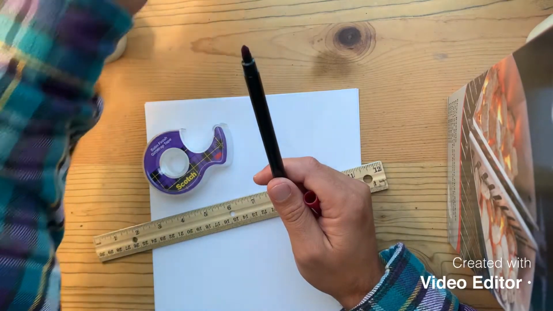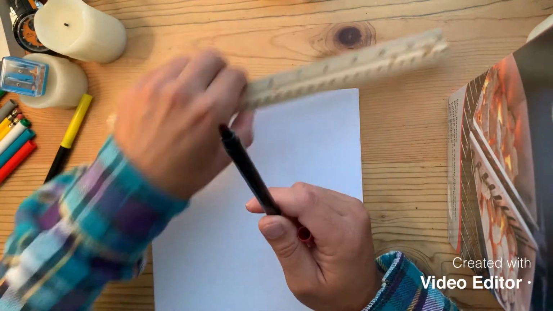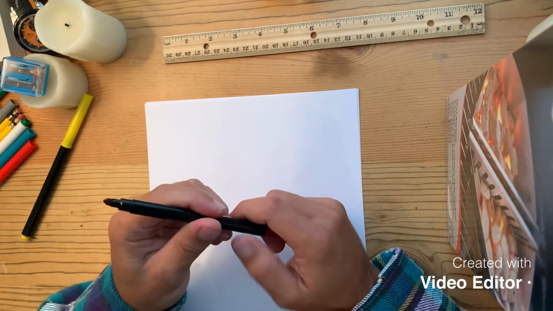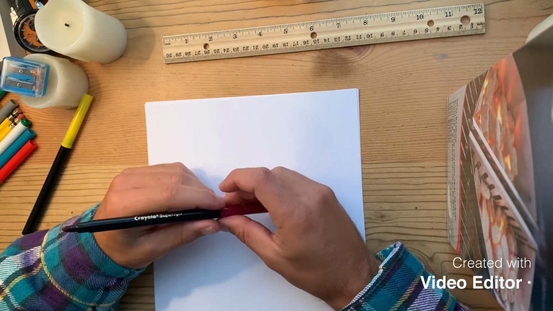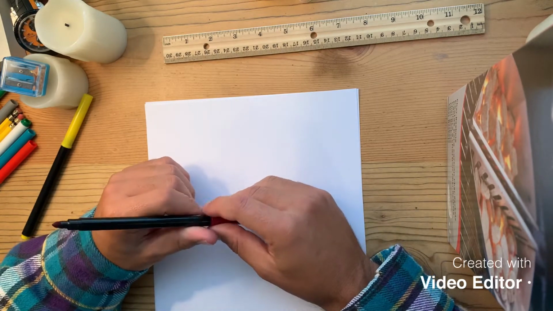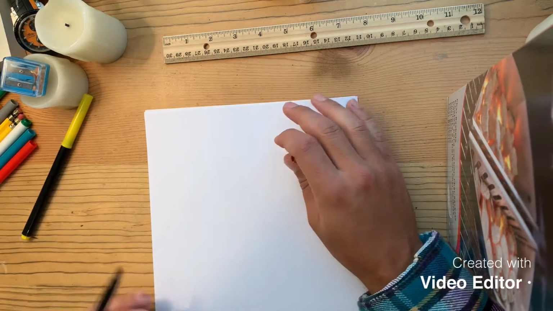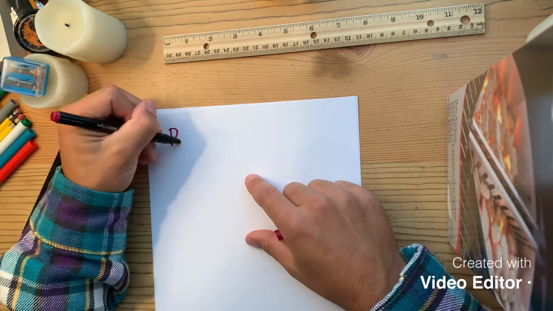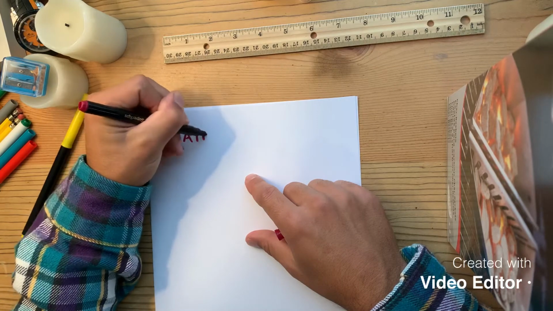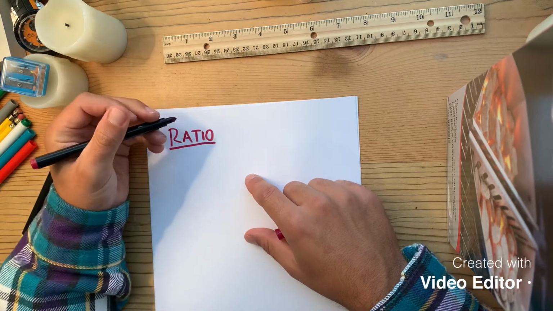And we're going to take some measurements and see how accurately we can keep the ratio of measurements on a box. The definition of a ratio is basically the relationship between two numbers.